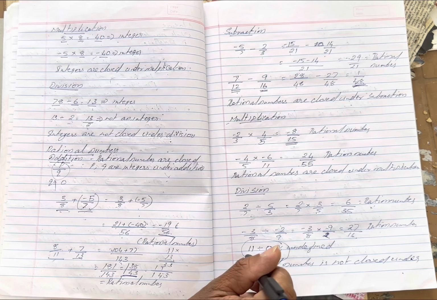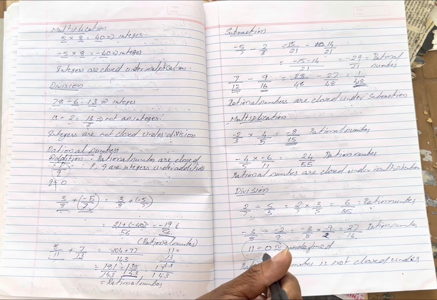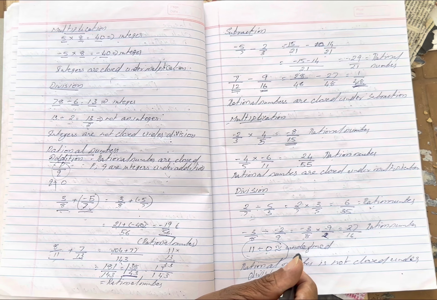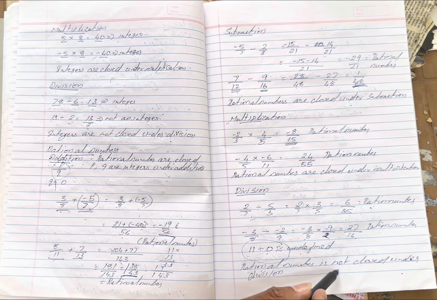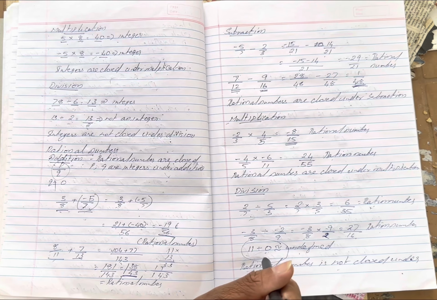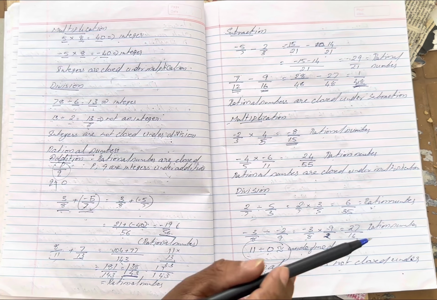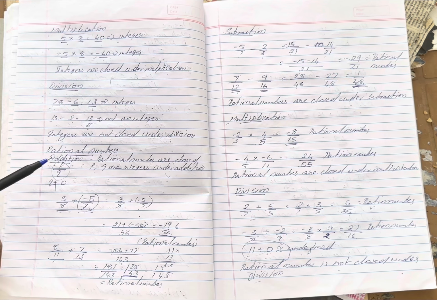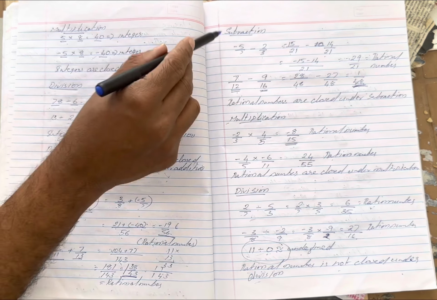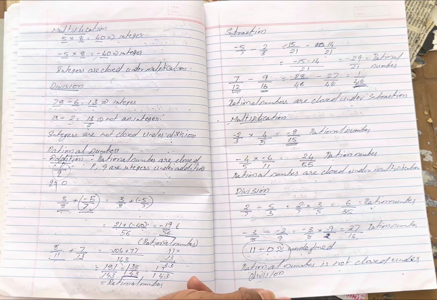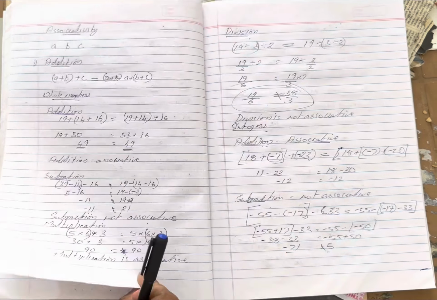But when we divide, take the third example, 11 divided by 0, which is undefined. So we can say that rational numbers are not closed under division. That is because 0 is a rational number, but we cannot divide anything by 0, which is undefined. So as far as rational numbers are concerned, addition, subtraction and multiplication are closed, but division is not closed.